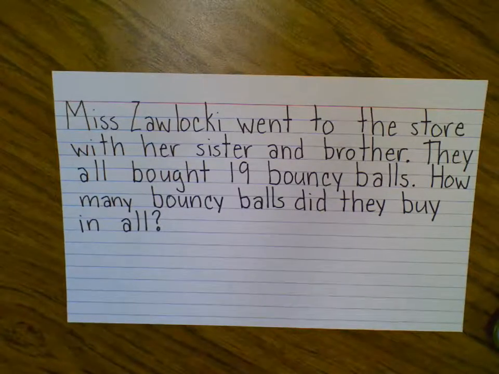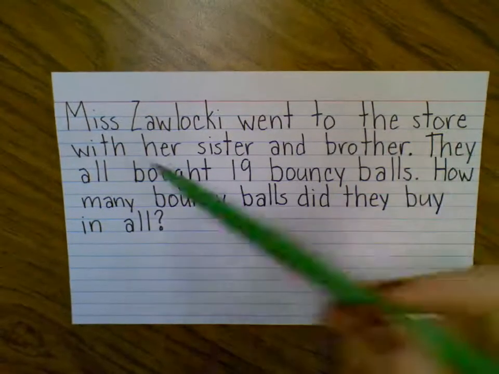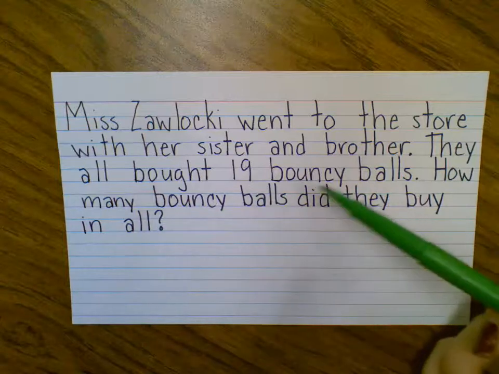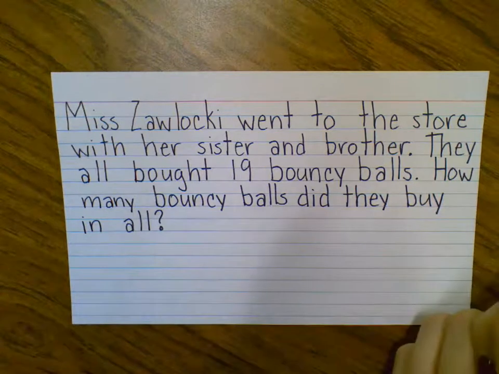First thing I'm going to do is read my problem. Miss Alaki went to the store with her sister and her brother. They all bought 19 bouncy balls. How many bouncy balls did they buy in all?